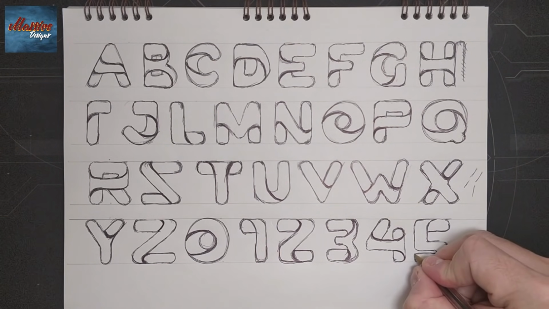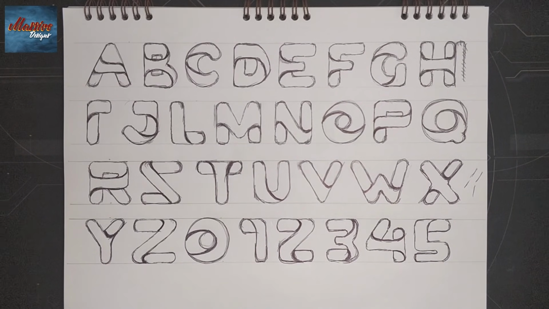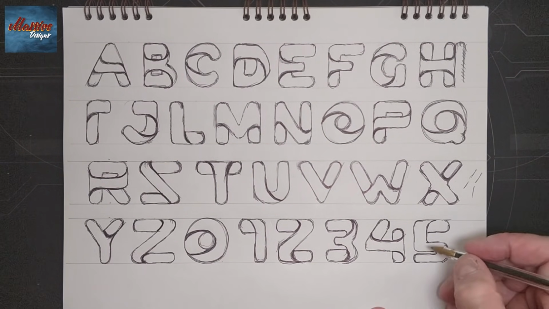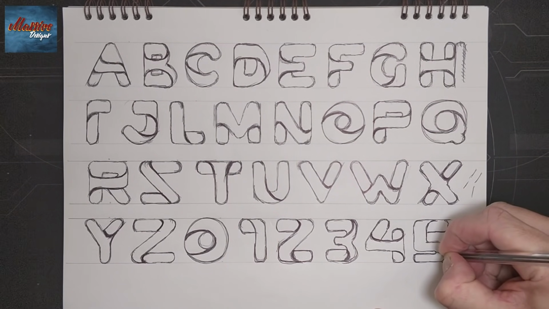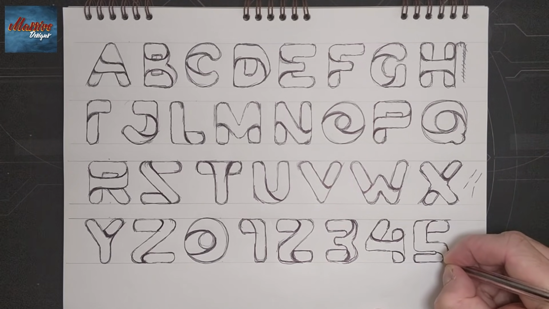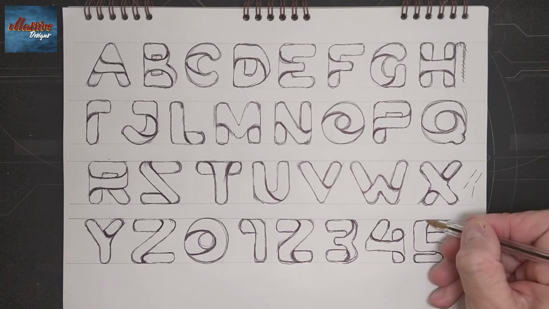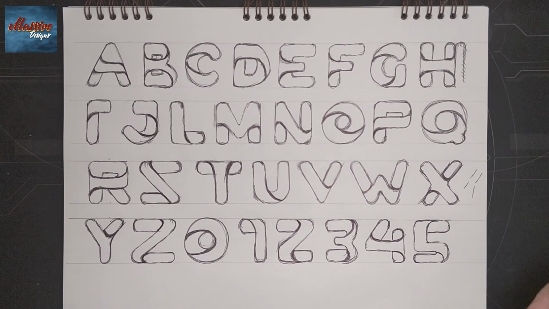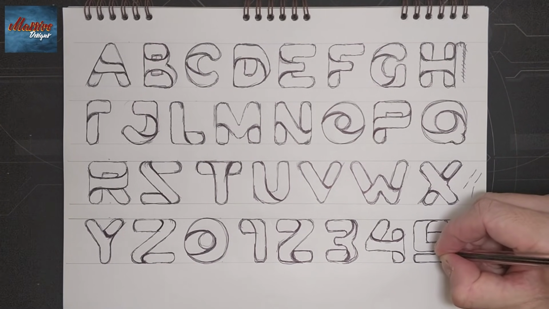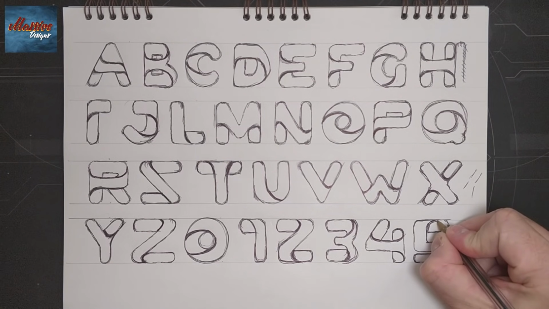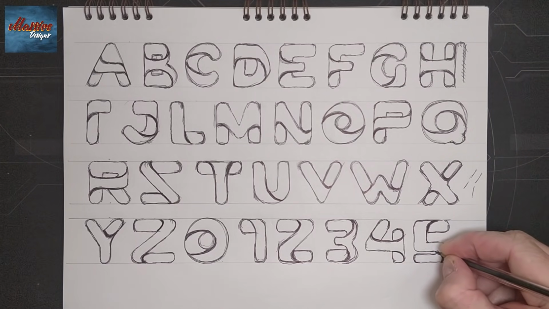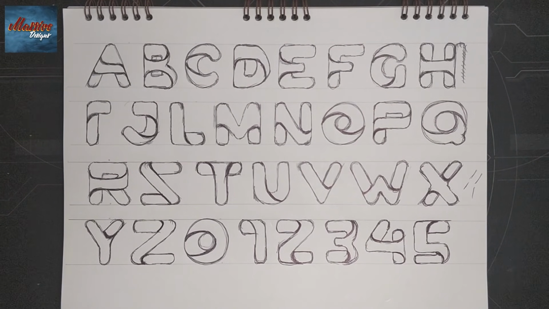Okay, so you do it like this. Ideally you should have the same size, like this part here should have the same, but again, it's just drawing and having fun with what you're doing too. So you just try to find the shape that you want for the letter, and you do it.